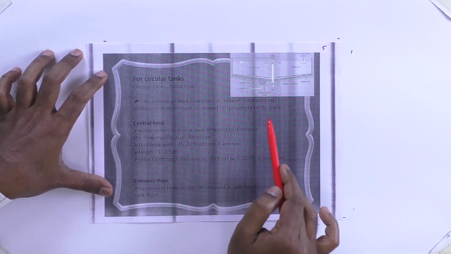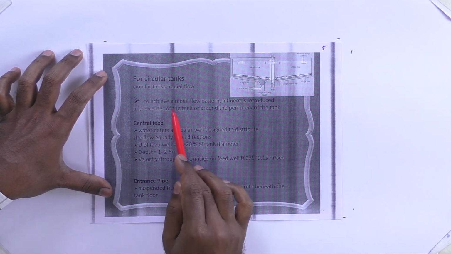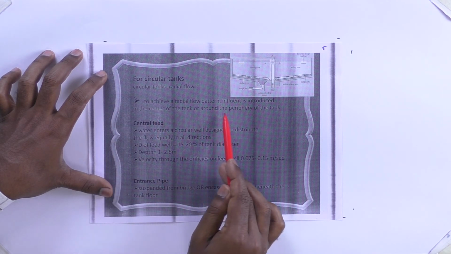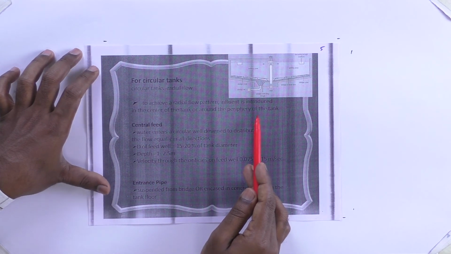Because it is going to be in the circular direction, to achieve a radial flow pattern, the influent is introduced in the center of the tank or around the periphery of the tank. So in circular tanks, you can have two inlet zones. One, you can introduce at the center, so that the water will reach the outermost circumference, or you can introduce the water at the outermost circumference so that it will meet at the center. So there are two ways you can introduce the water.